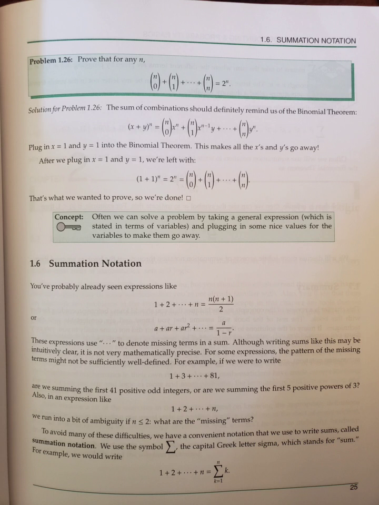That makes all of the x's and y's turn into 1s. And so if you plug that in, we get 2 to the n is equal to n choose 0 plus n choose 1 all the way to n choose n. Okay, so last thing about this first part of this video, we're just going to talk about summation notation.